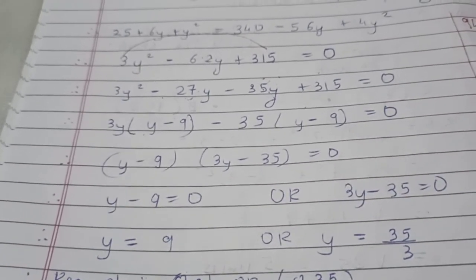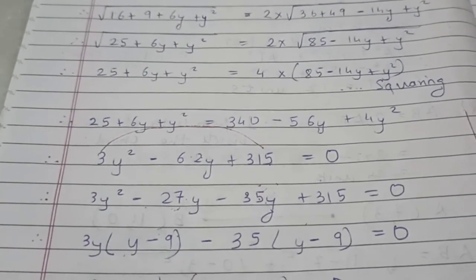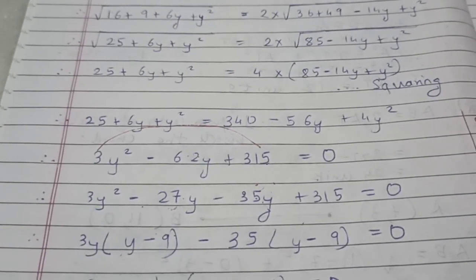So the only challenging thing is the calculation part. The methods are very easy. Splitting the middle term, well, do it on your own, do not copy.